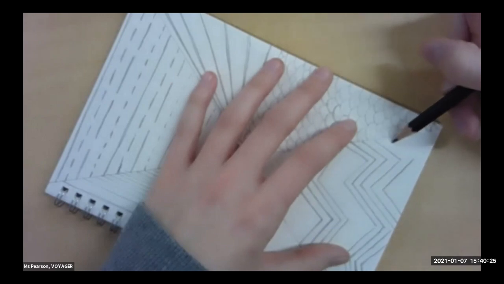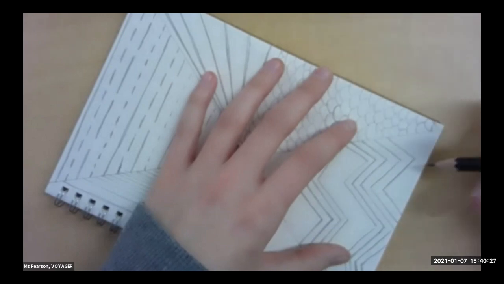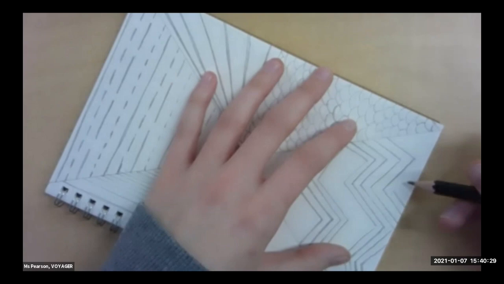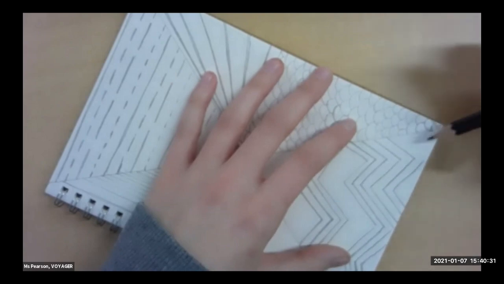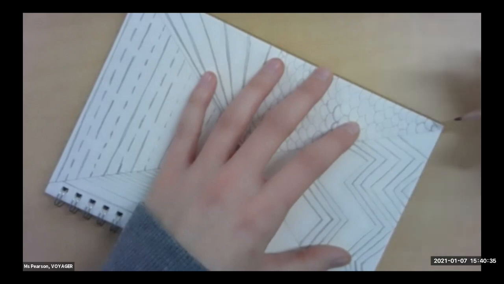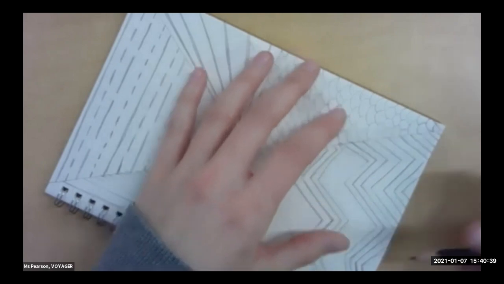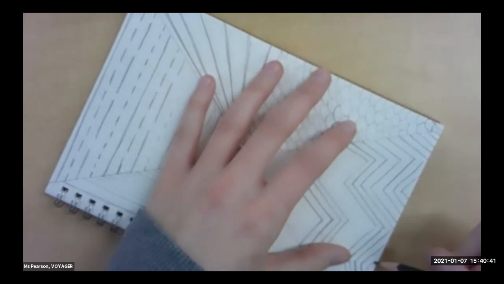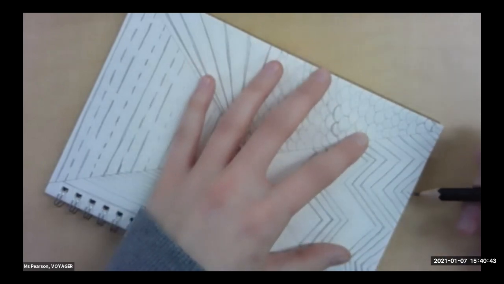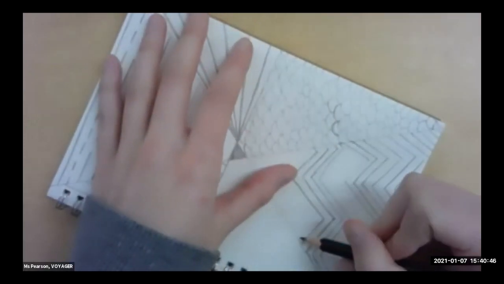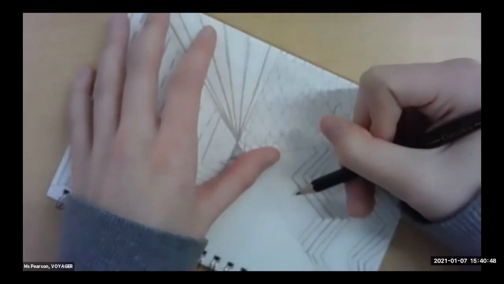Lines are the number one ingredient for how artists work. Kind of like a chef can't make a meal without the right ingredients, right? Totally. An artist cannot create an artwork without the right elements. So the first one we're learning about is line.